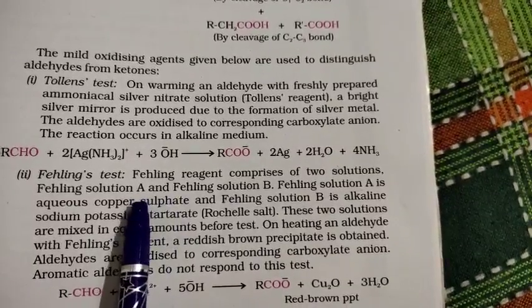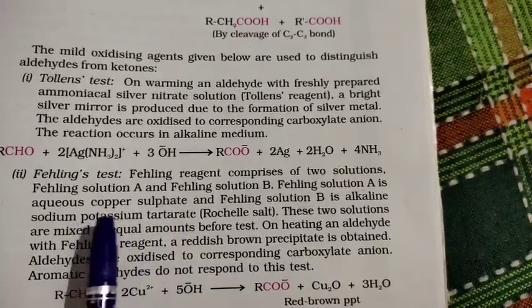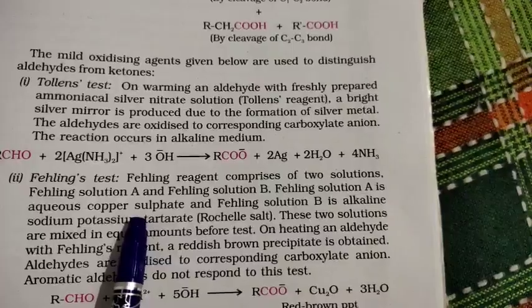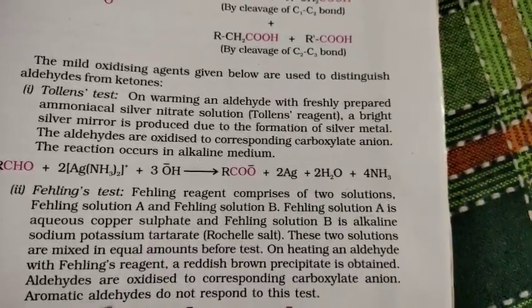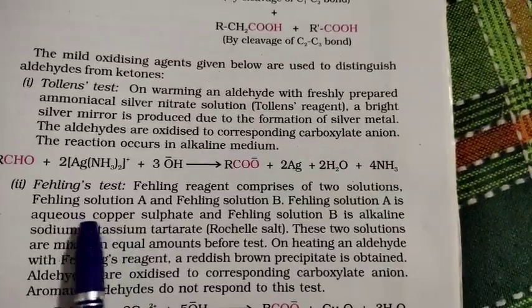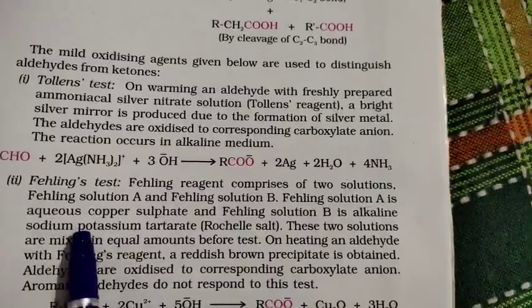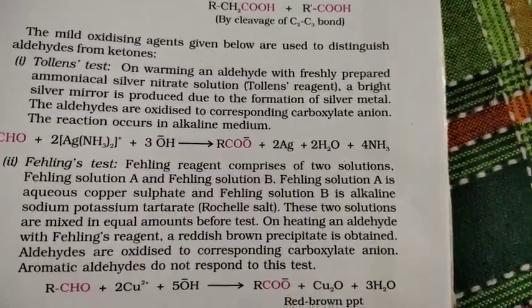The first one is aqueous copper sulfate, and the second one is sodium potassium tartrate. So you can also say Fehling A and Fehling B. In short, we say Fehling A. So Fehling A is aqueous copper sulfate solution, and Fehling B is known as sodium potassium tartrate. So these 2 names you have to remember.